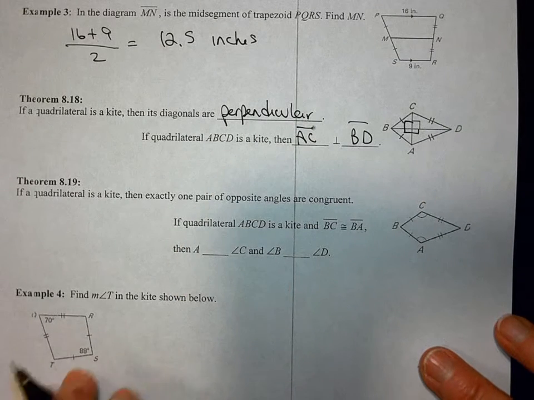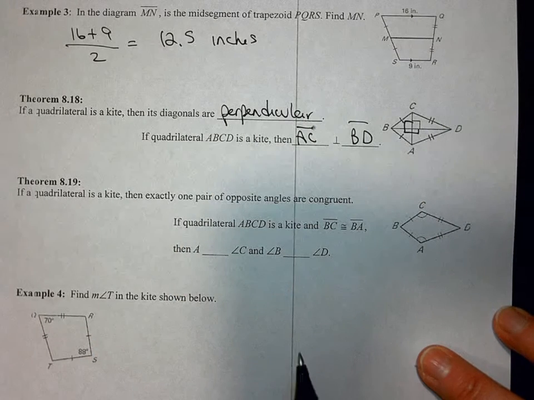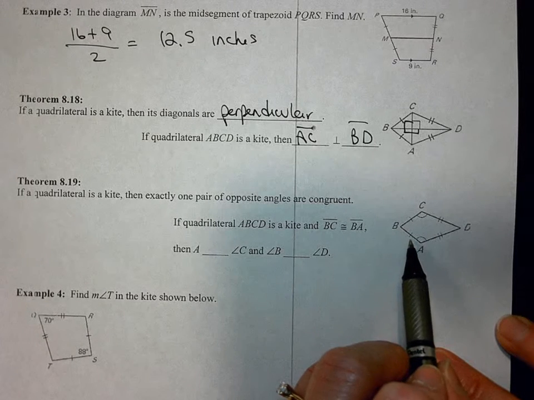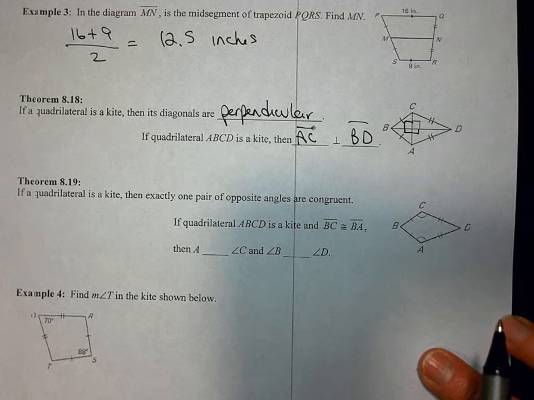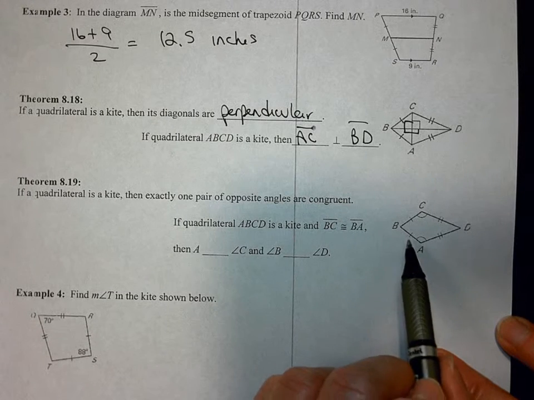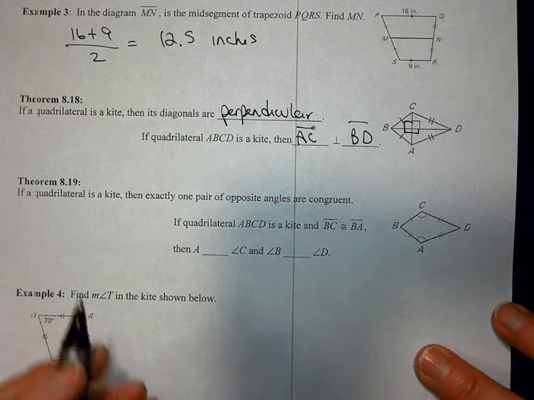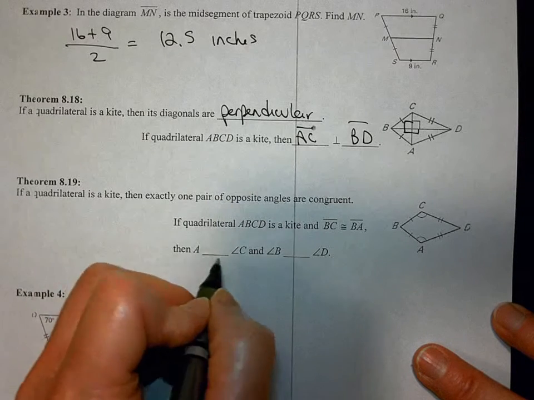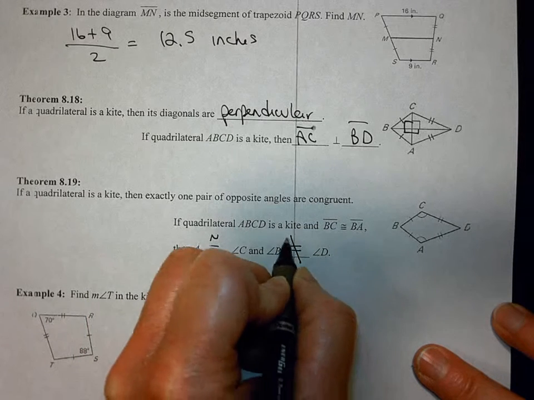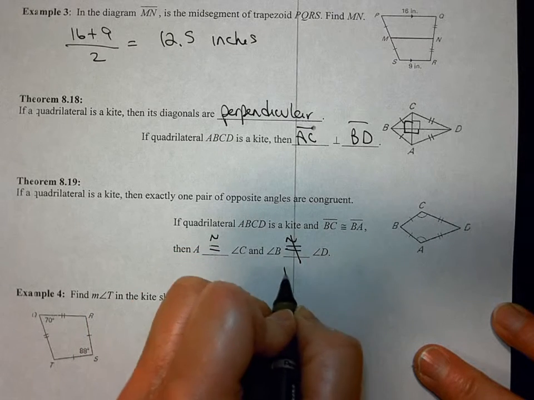Okay, and then the angles. There is always one set of congruent angles on a kite, and it is always the set of angles that are between the non-congruent sides. So B and D are not going to be congruent, but C and A will be because they're between the sides that do not match. So angle A will be congruent to angle C, but angle B will not be congruent to D.